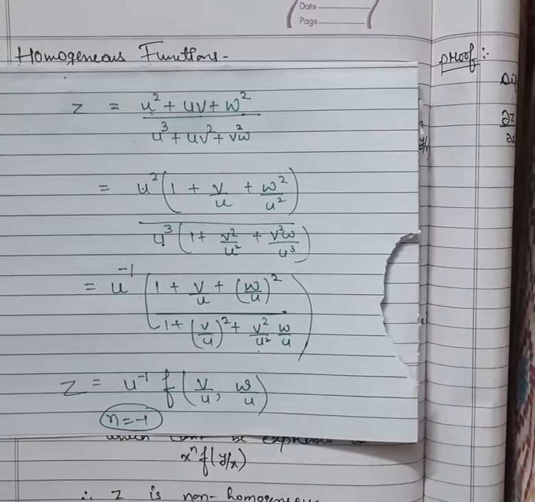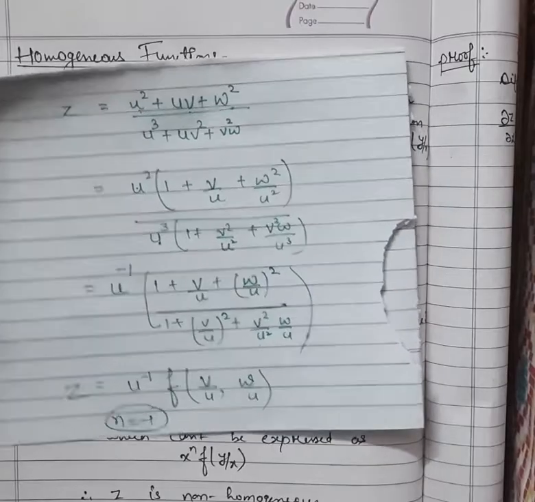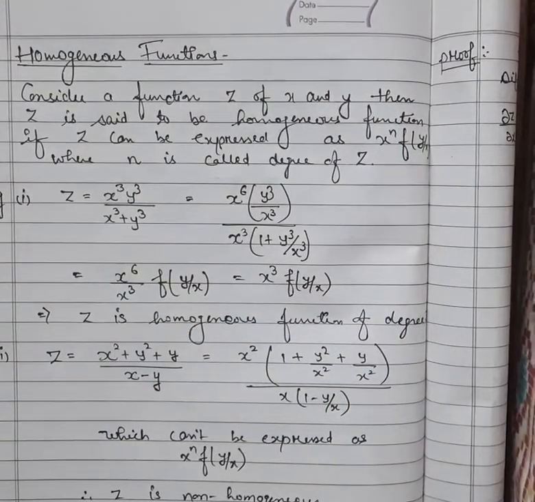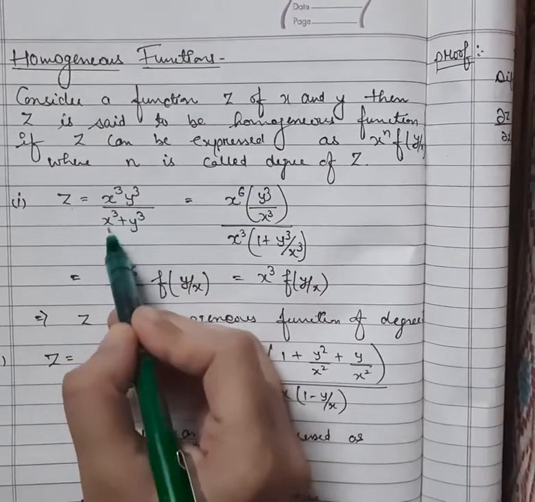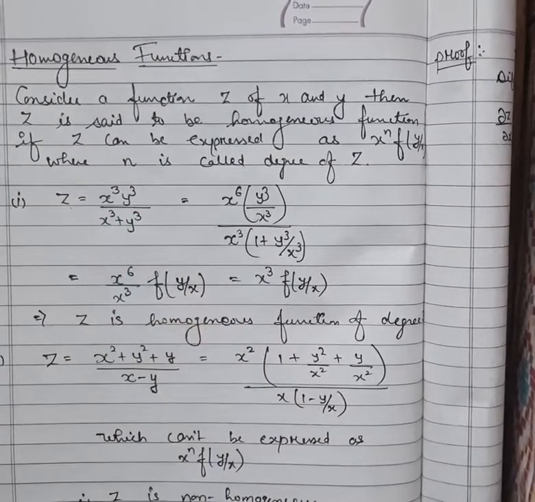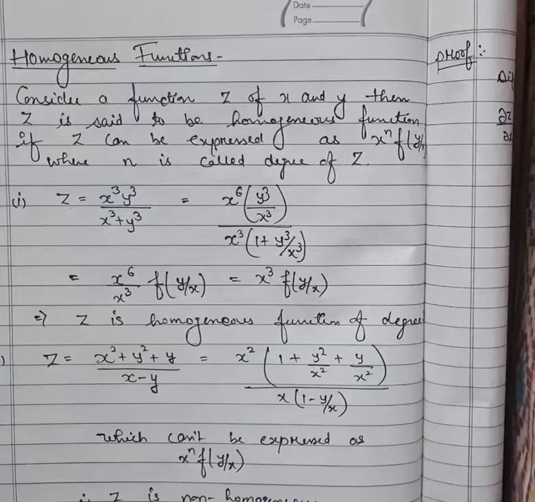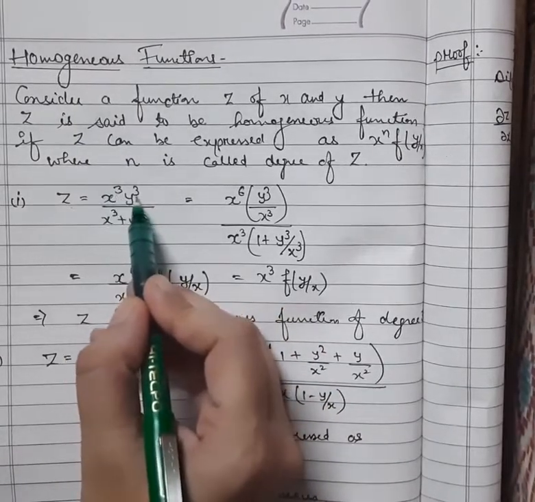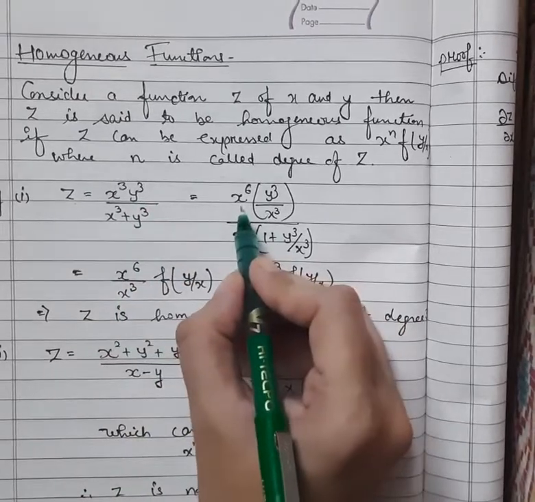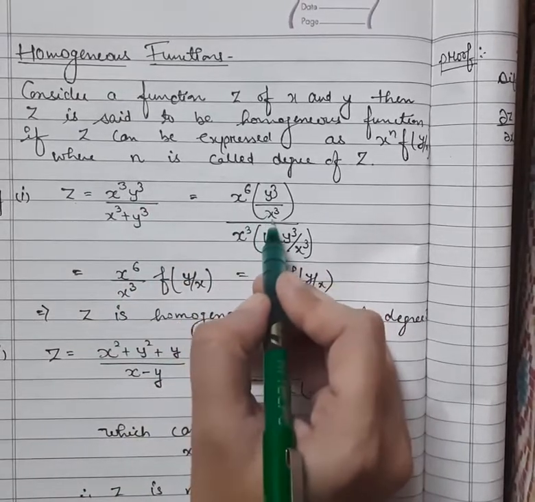I hope the definition of homogeneous function is clear now. Let's look at some more examples. Now have a look at this. z is equal to x cube y cube upon x raised to power 3 plus y raised to power 3. If you look at the numerator, the overall power is 6 here. So I am going to take x raised to power 6 common, y cube upon x cube.